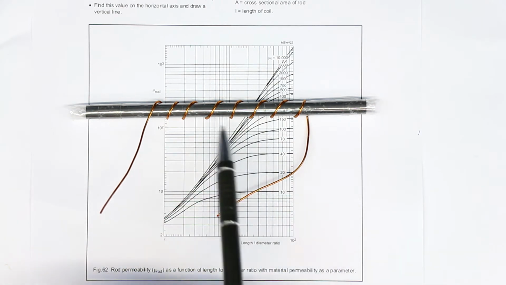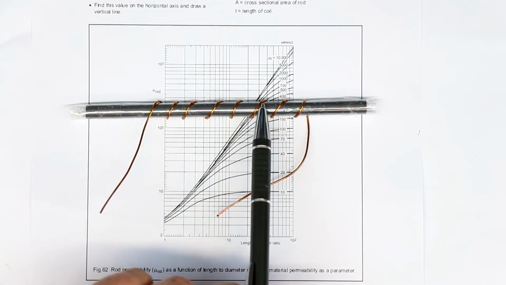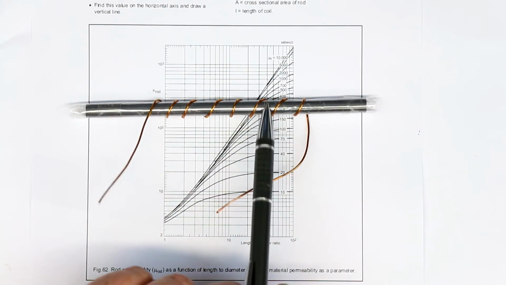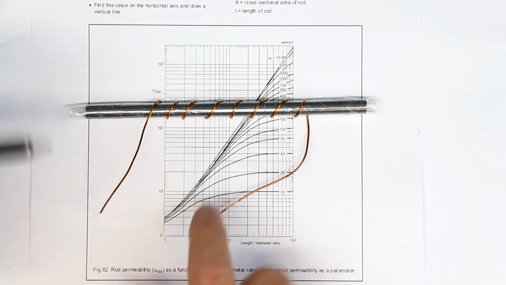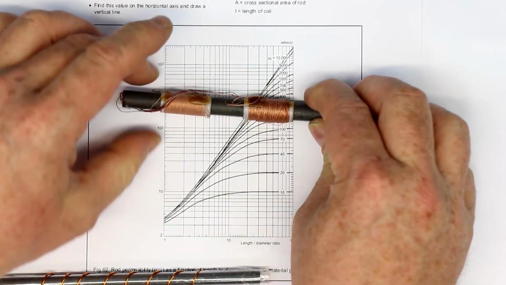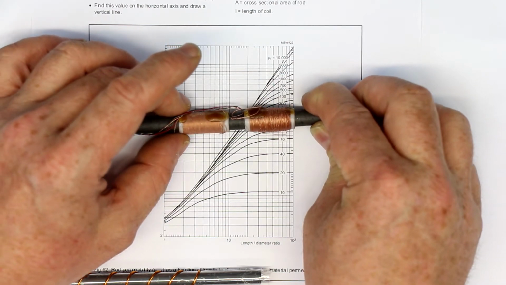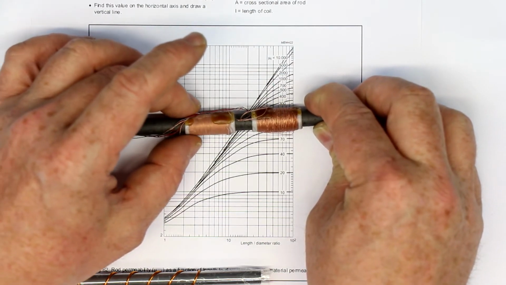The second factor is that the position of your coil on the rod is also important. It's not only the number of turns and the length of the coil, but a well-known fact with Ferrite-Rod antennas is that you can fine-tune the inductance just by shifting it.